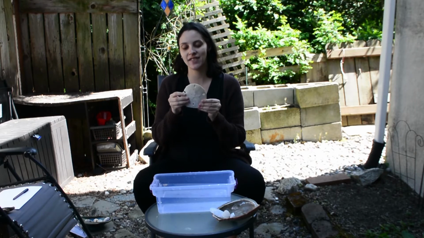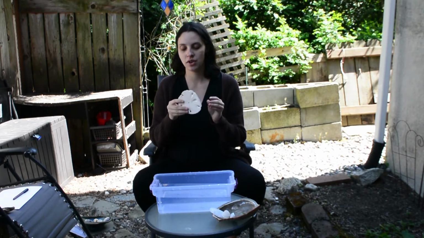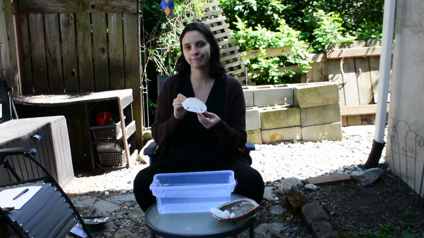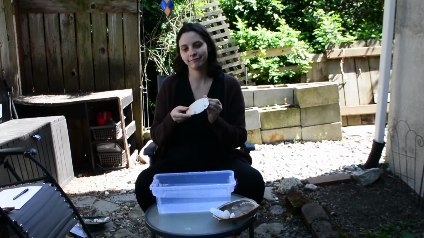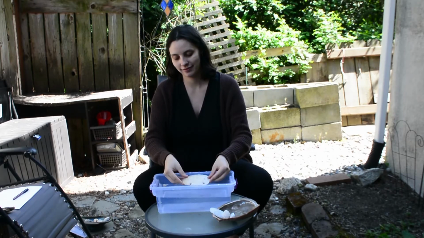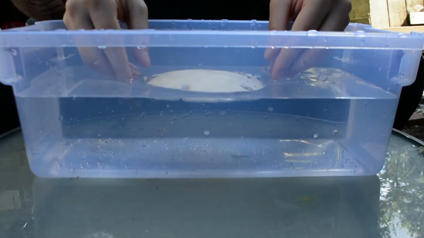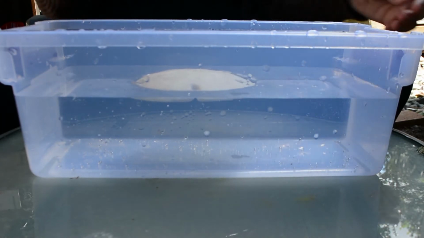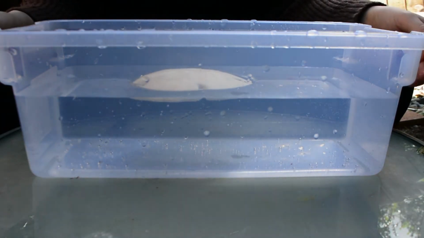Next thing I have is this sand dollar. What do you think it'll do? Sink or float? Let's try it. Looks like the sand dollar is floating.